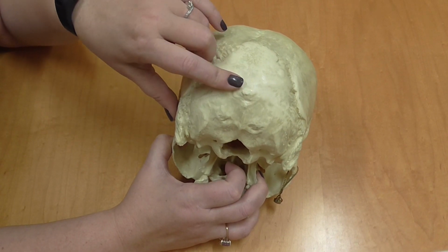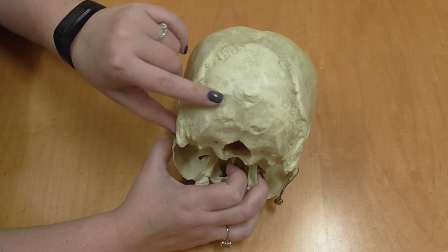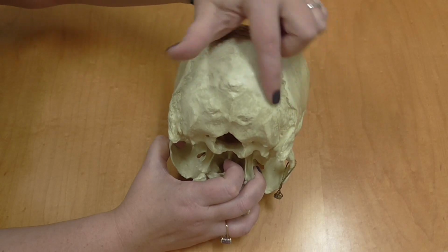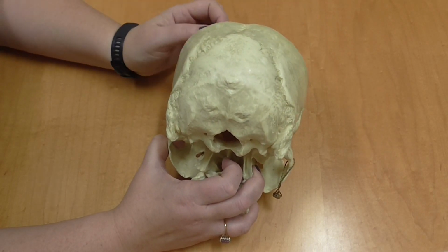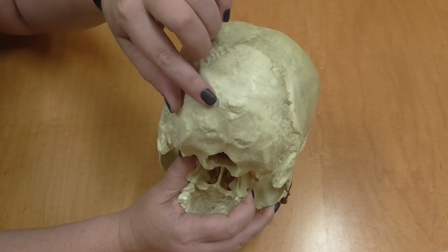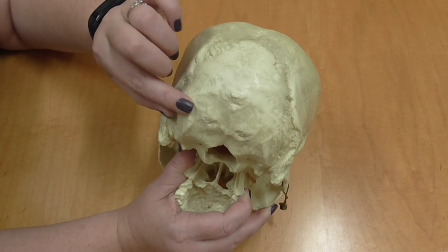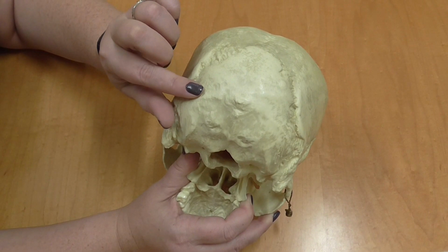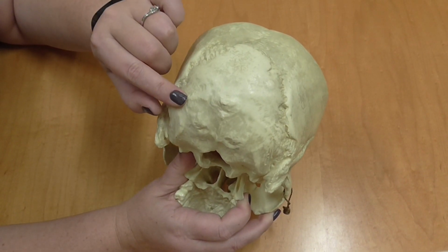Coming off of that occipital protuberance, we have these ridges right here and right here. Those are called the nuchal lines. That's where the neck muscles are going to attach to the skull. So you can kind of see those ridges. It's often easier to feel them than it is to see them.